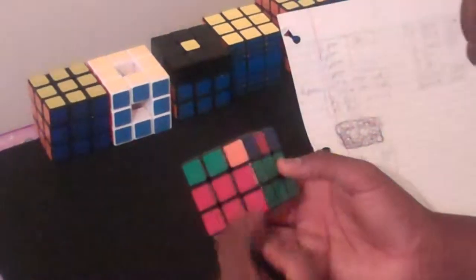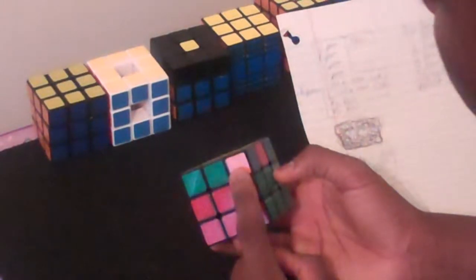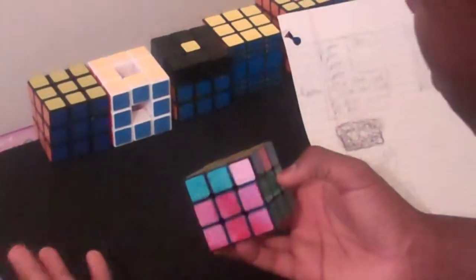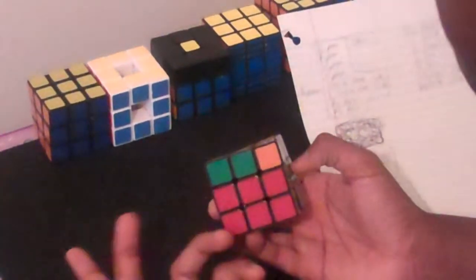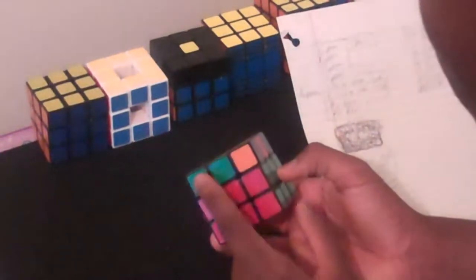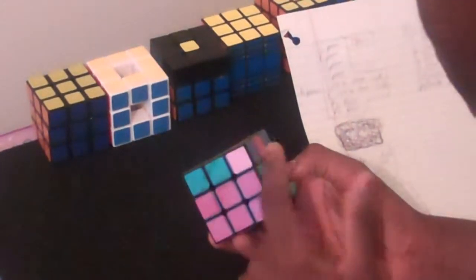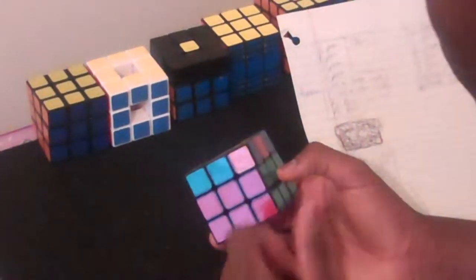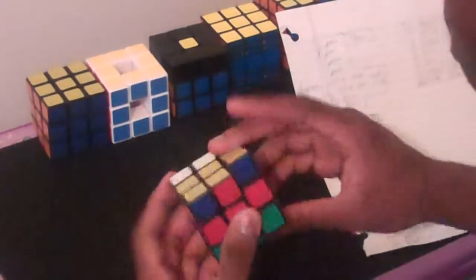Okay, with a corner cycle, what determines when it's a corner cycle and when it's one of the G perms is, you're going to have your 2-bar and your headlights, which right now could be either one of them, but you're going to look at your sticker in the middle, and the sticker on the same side as the 2 bar. And if they are the same, it's a corner cycle. If they're not the same, it's a G perm, which in this case, it's a G perm.